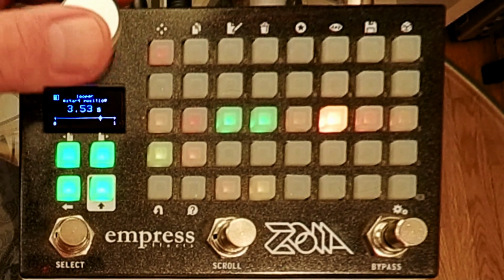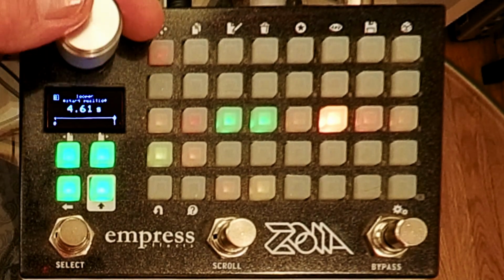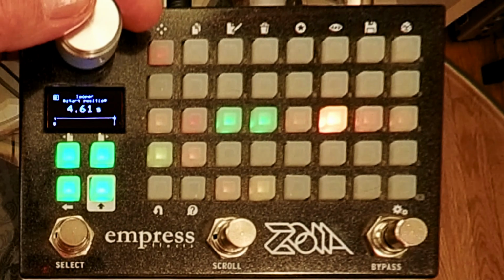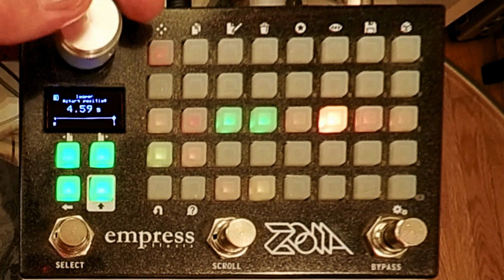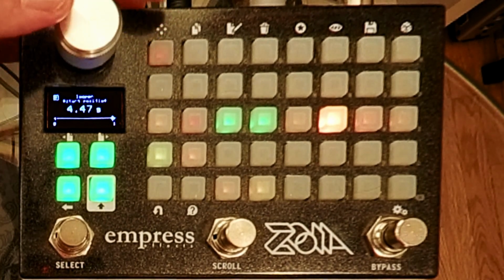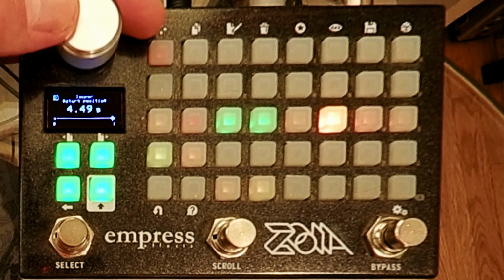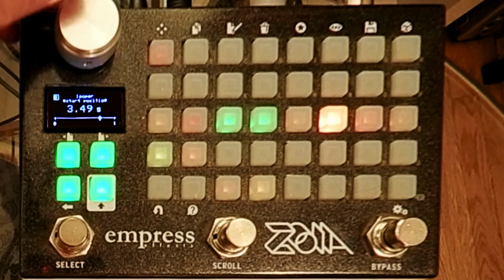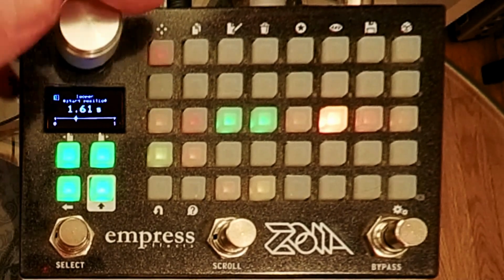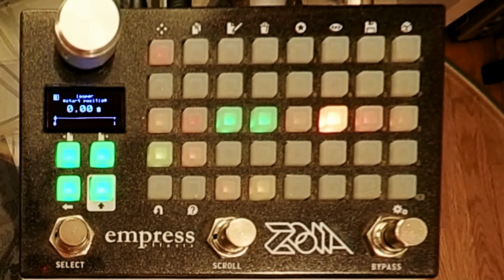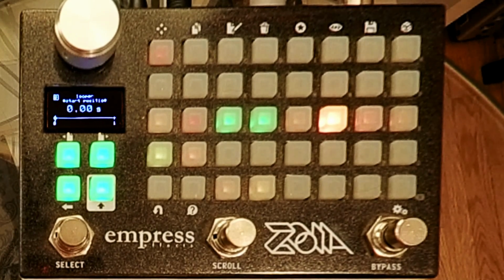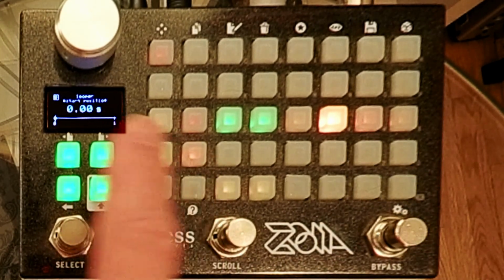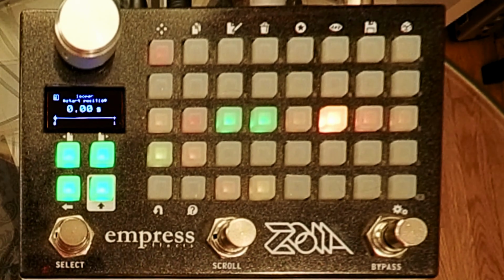If we move it all the way to the end, then you get that super short granular thing. We can bring it all the way back to the original start point like this. Now the length control works the other way. The start position works from the beginning of the loop and moves forwards. The length control basically starts from the end of the loop and works backwards.